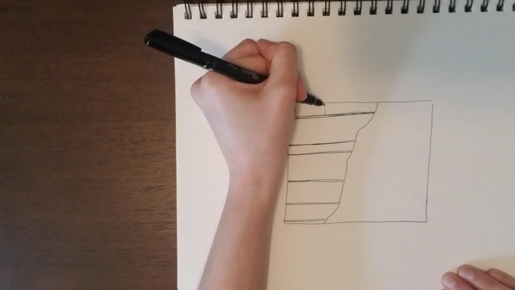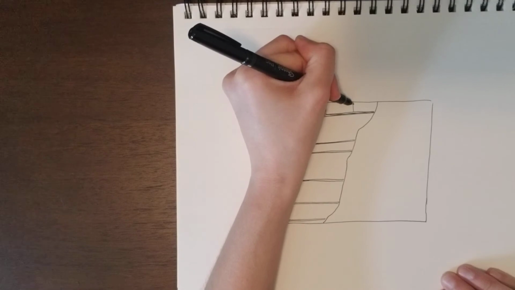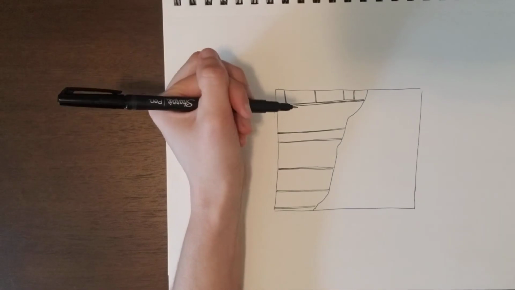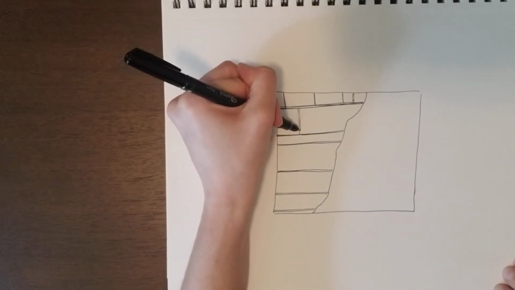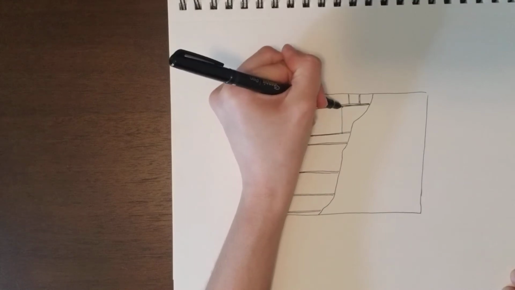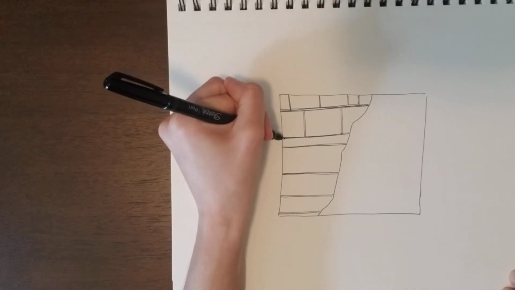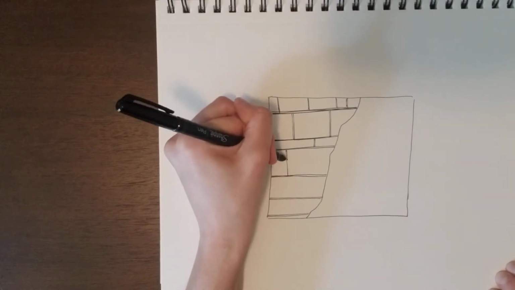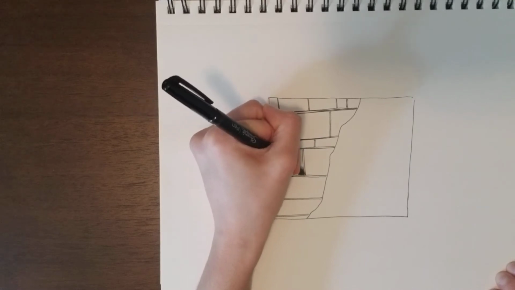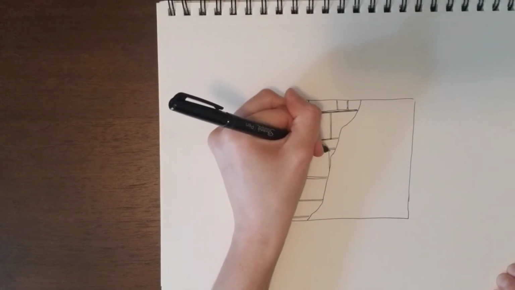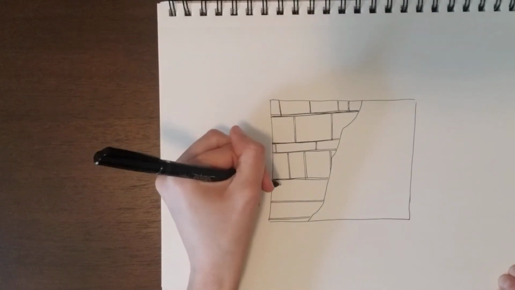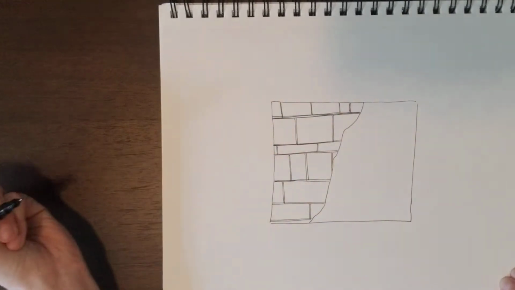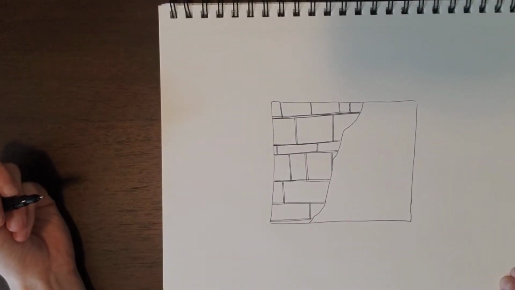Okay, and again, this is supposed to be random. You don't want it to be too thought out, methodical, because you want it to be random. Okay. And if you just space them out between each other, it's going to look like bricks. And we don't really want it to look like bricks. Okay. So you can see here, it's kind of random.